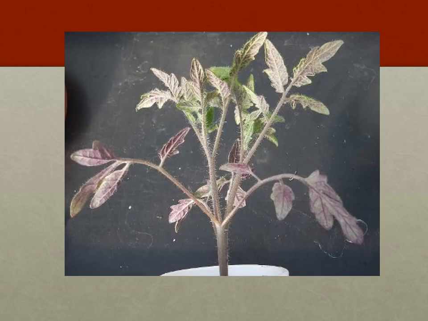Here we have purpling under the leaves and purpling on the petioles. Purpling is associated with what nutrient? Notice it's not purple at the top of the plant. It's purple at the bottom of the plant. So it is mobile. What the plant is doing is extracting phosphorus from the older leaves and prioritizing it to the new leaves. So it's a phosphorus deficiency.